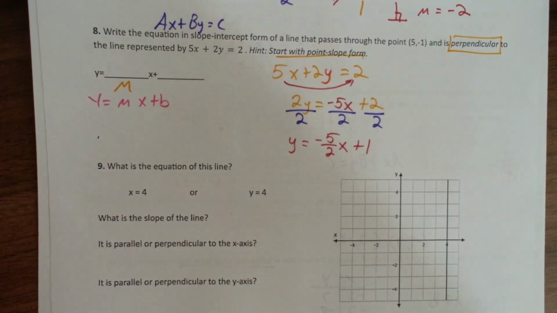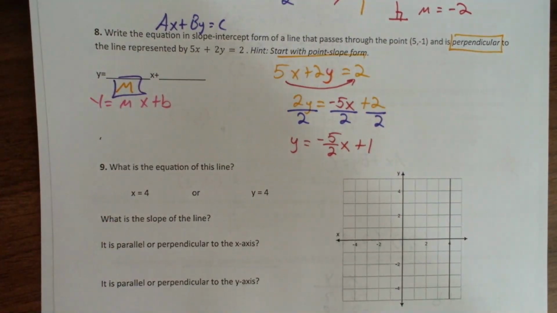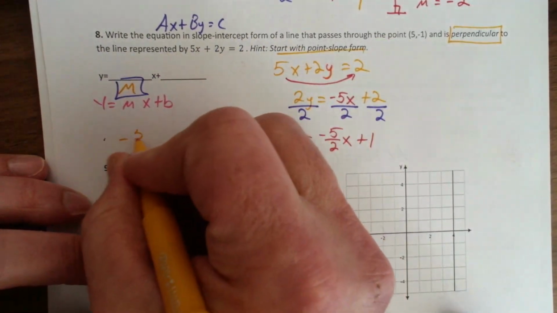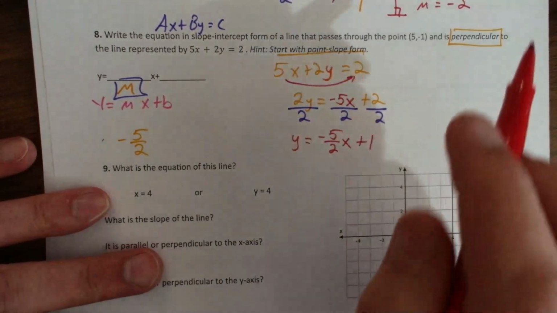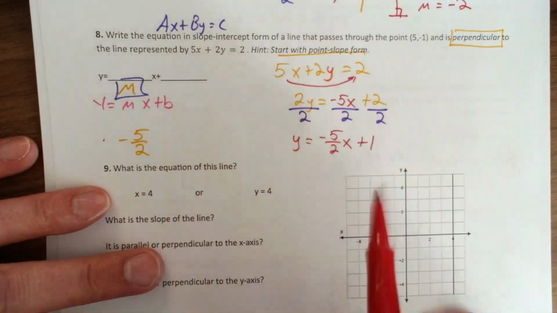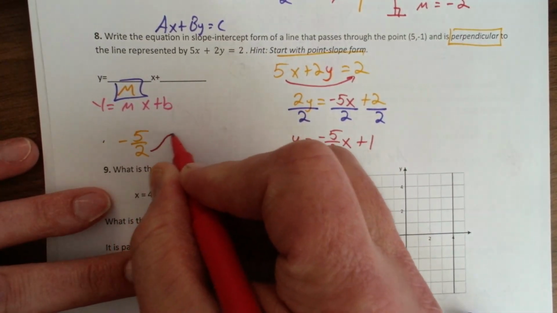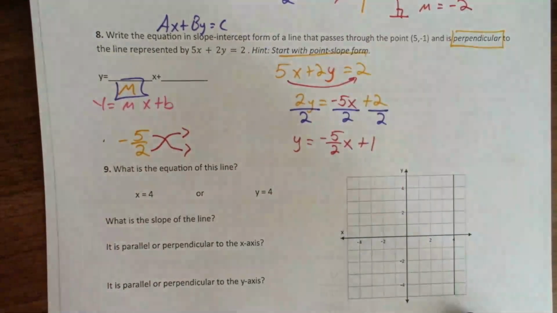Now, I did this whole thing just for the slope piece. The slope of this line is negative 5 over 2. However, I need it to be perpendicular. So this is parallel. For perpendicular, I need to move to negative reciprocals.